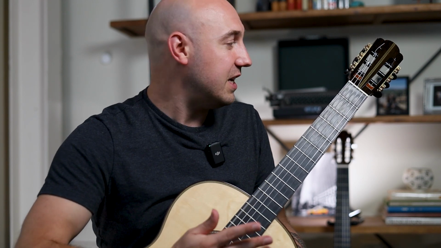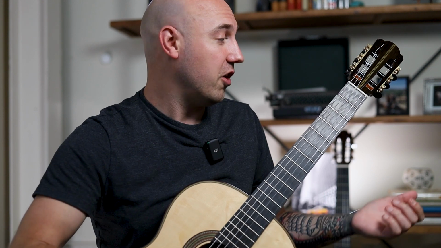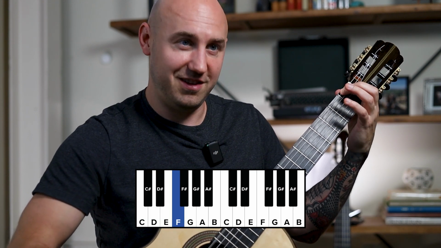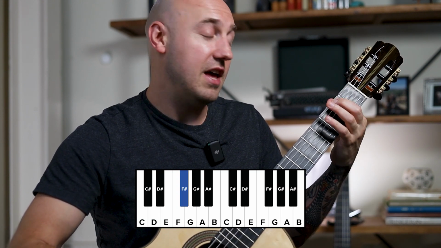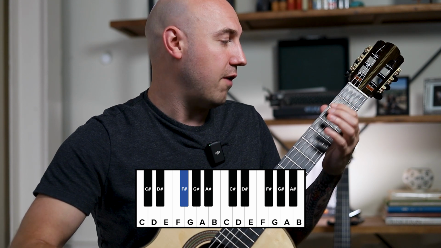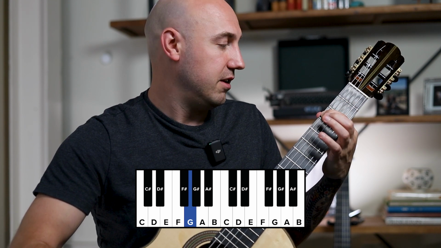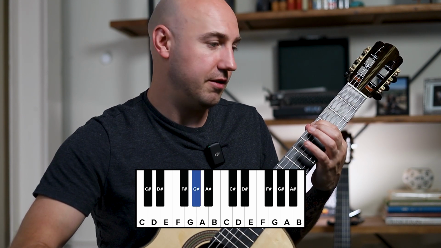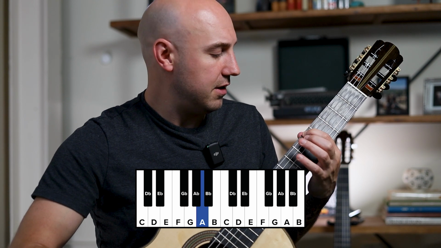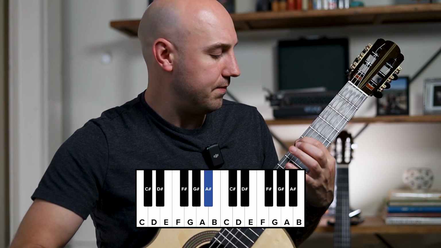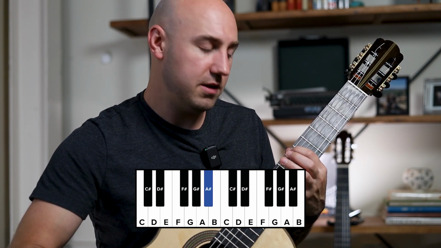Let's take another string, for example. Let's actually do the low E string, so the bass string, E. This is going to start with that exception to the rule that we just talked about. So E to F, then F sharp, fret 2, fret 3 is G, fret 4 is G sharp, fret 5 is A, fret 6 is A sharp, fret 7 is B.